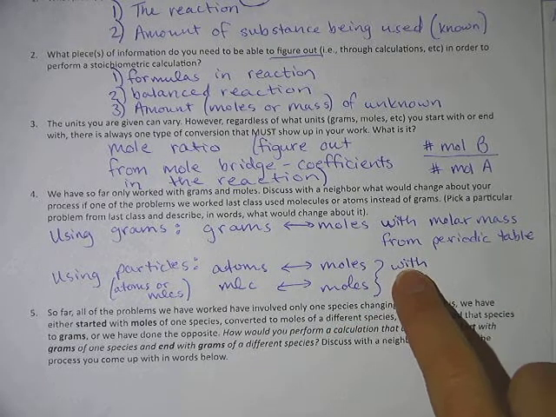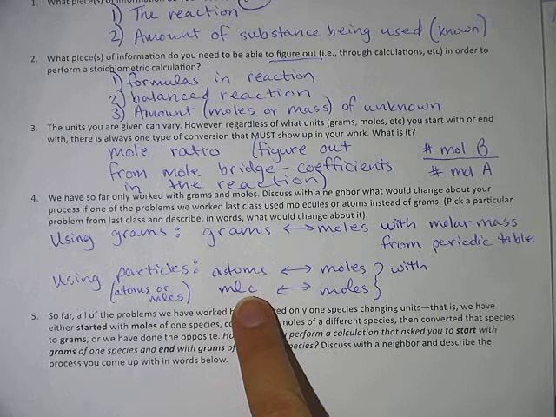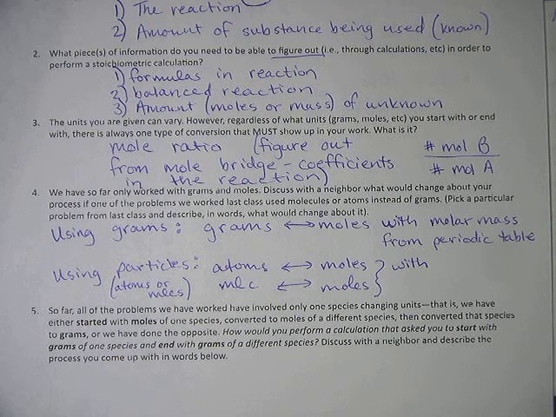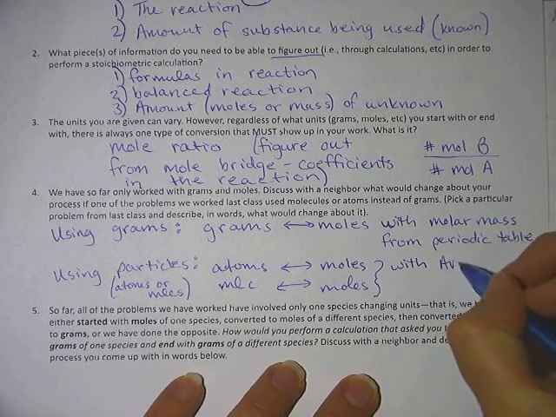What would you use instead of molar mass if you were changing back and forth between atoms and moles or molecules and moles? Instead of the periodic table, numerically, what would you use? Avogadro's number. Thank you, Josh.